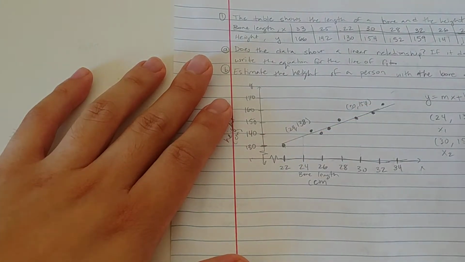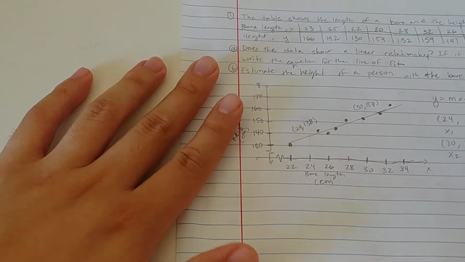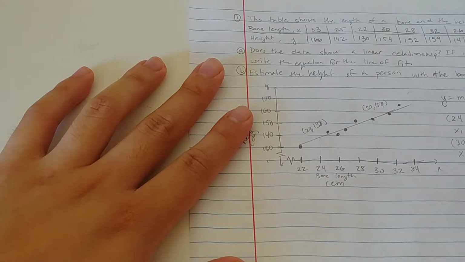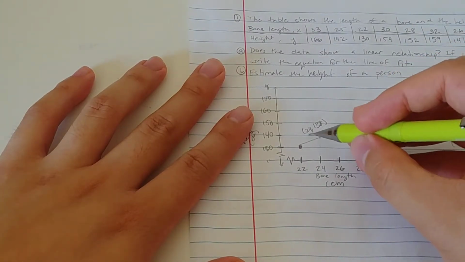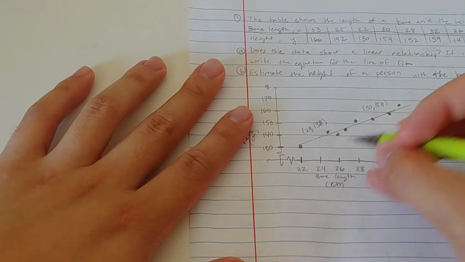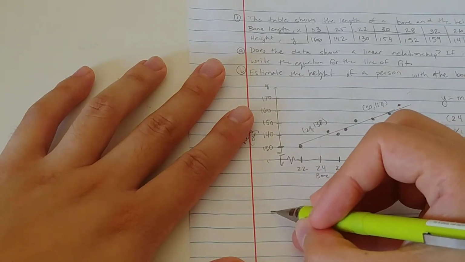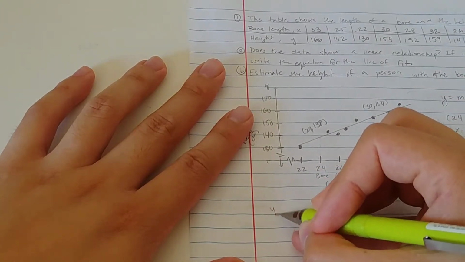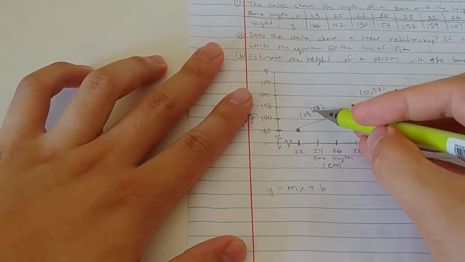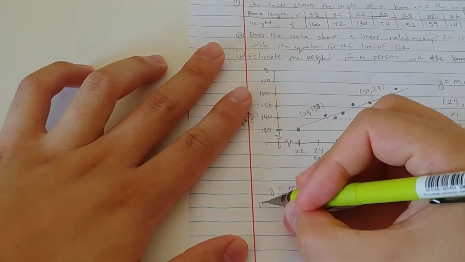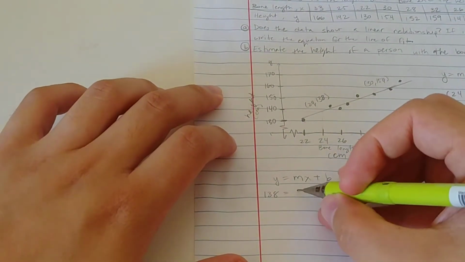Here, let me show you another way to find the b. So I showed you the point and slope form the other way. Let me show you another way here. Y equals mx plus b. So we're going to choose one of these points. I'm going to choose 24 and 138. Those are good. So 24 is going to be our x, 138 is our y. So instead of y equals mx plus b, I'm going to substitute 138 for y. And again, if you want to use point slope form, you can. You'll get the same answer.